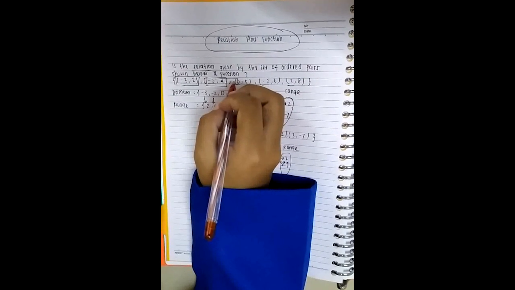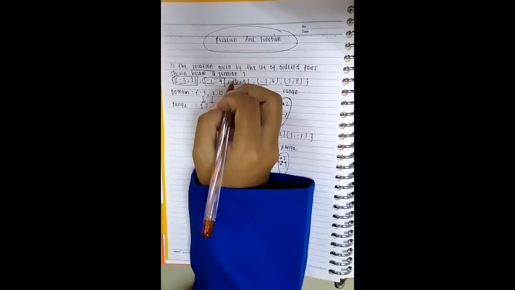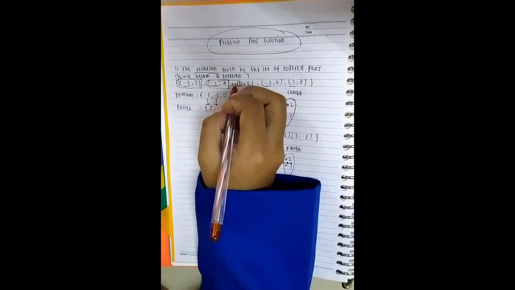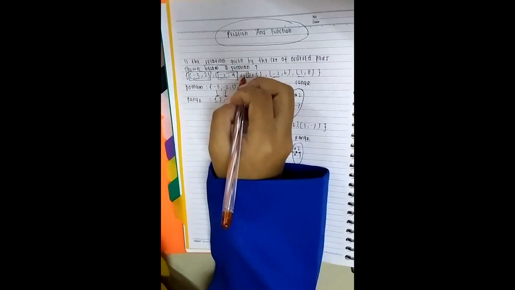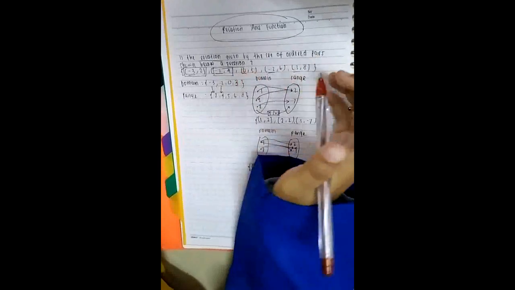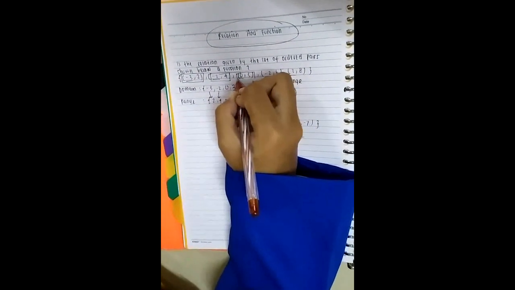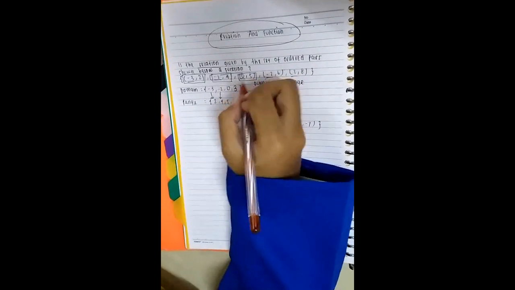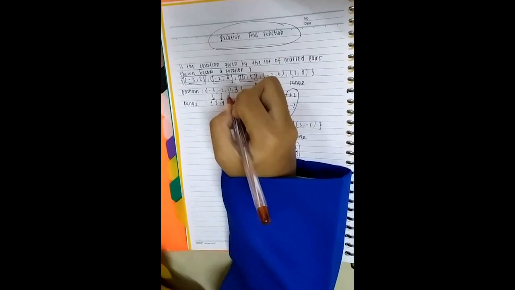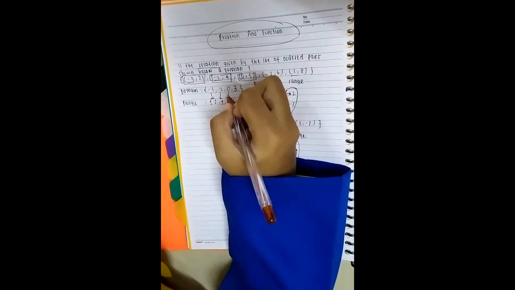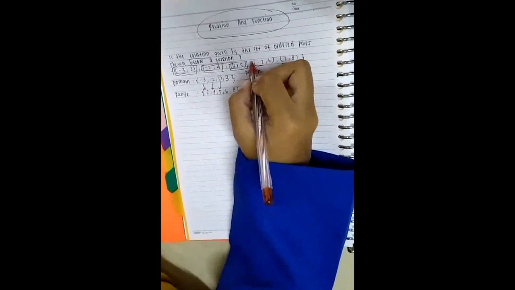Then we have 0 is associated with 5, or sometimes people say it's mapped to 5. We have negative 2 is mapped to 6.